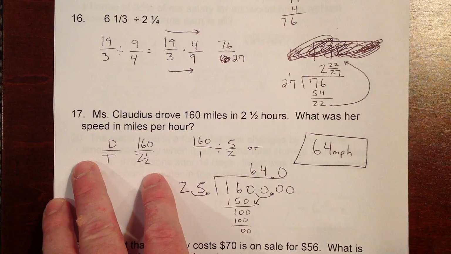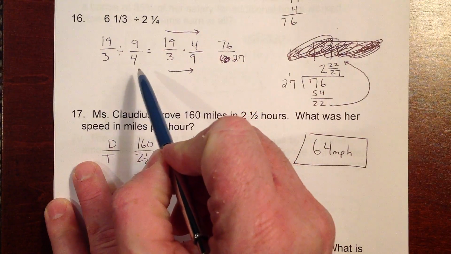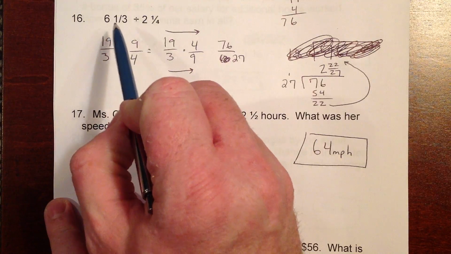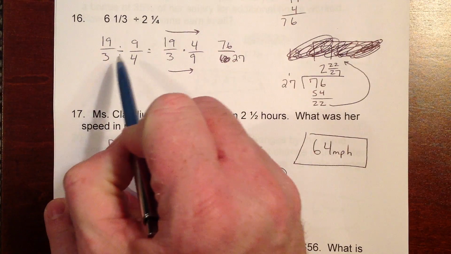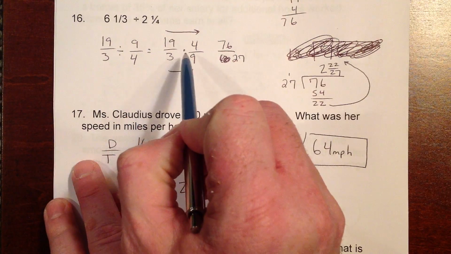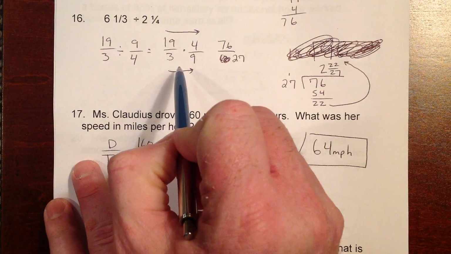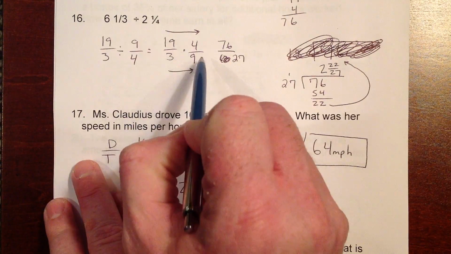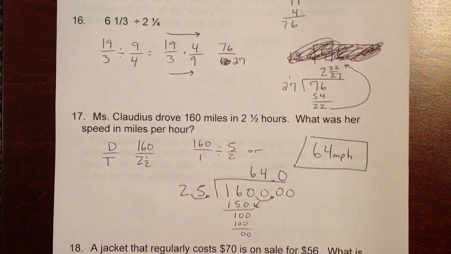This is a simple algorithm. We're going to change this to an improper fraction. 3 times 6 plus 1 equals 19 over 3. 4 times 2 plus 1 is 9 over 4. Then we keep, change, flip. Multiply straight across and get 76 over 27.